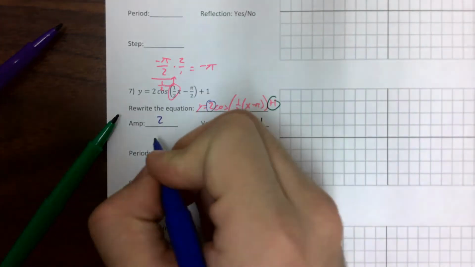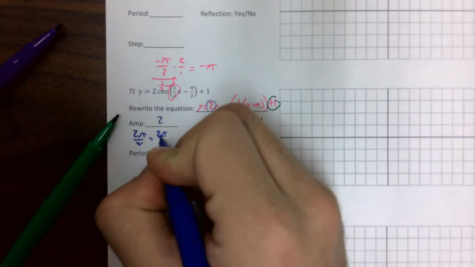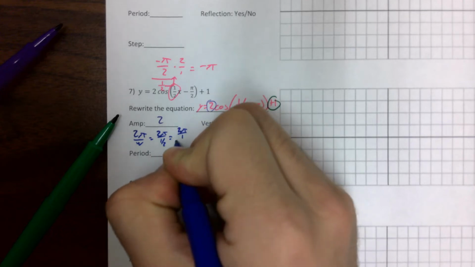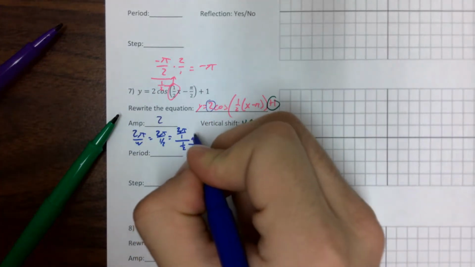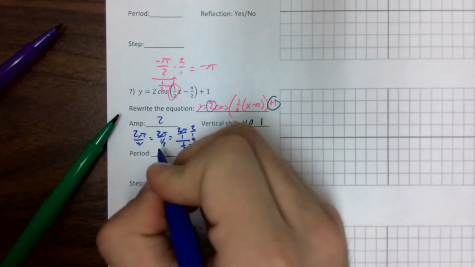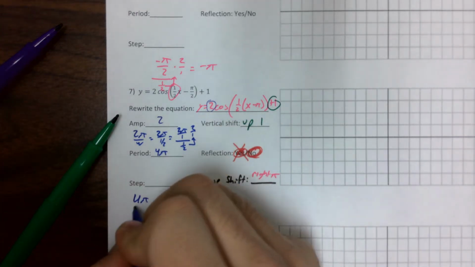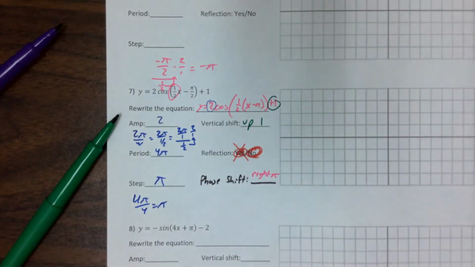To do 2 pi over w, so 2 pi over 1/2. 2 pi over 1 over 1/2. I'm going to multiply by the reciprocal, 2 over 1. So my period becomes 4 pi. My step is still going to be 4 pi over 4. So my step is just pi. So nothing else changed except for my first step.